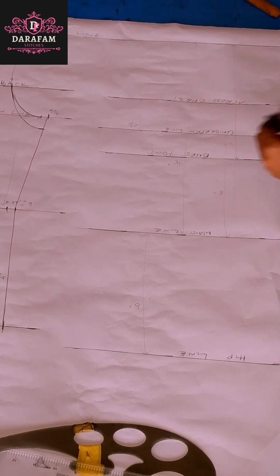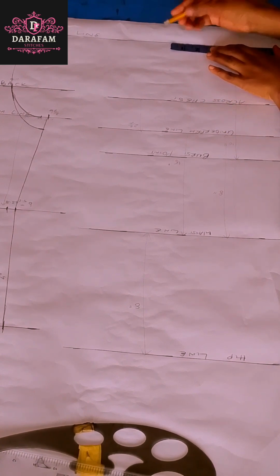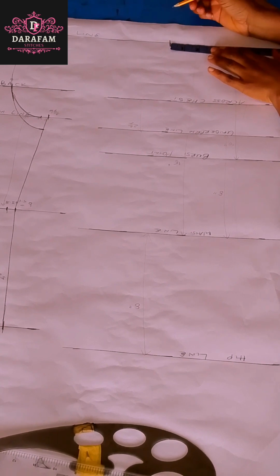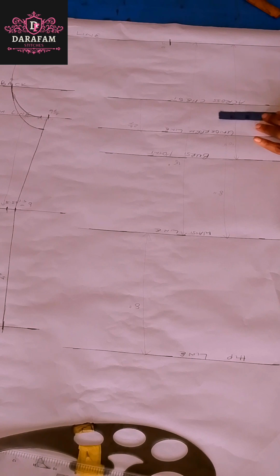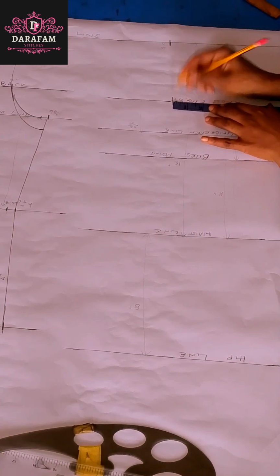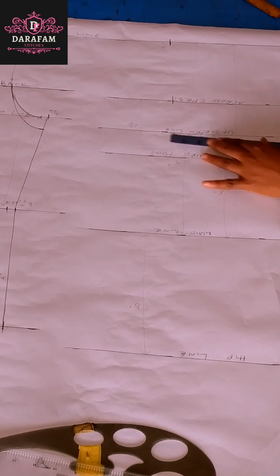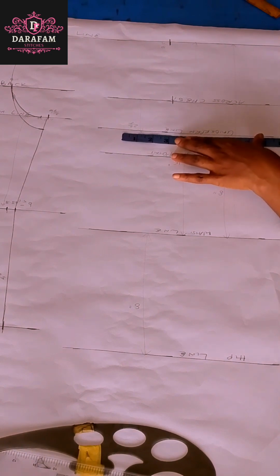So the next thing now is to mark out our bodies like we did to the back. The front shoulder is 7.5 inch. Across chest is 7 inch. Then the front bust is 10.25.